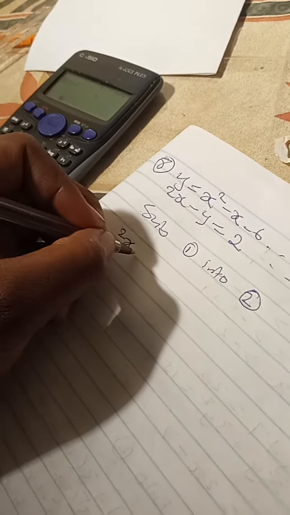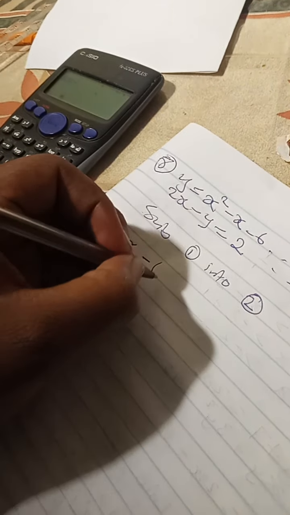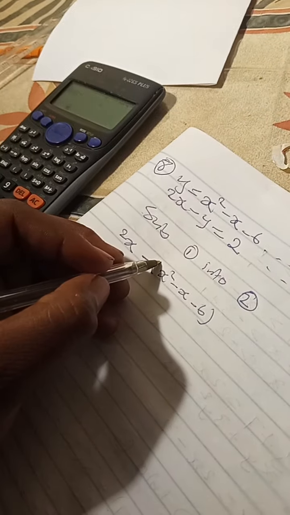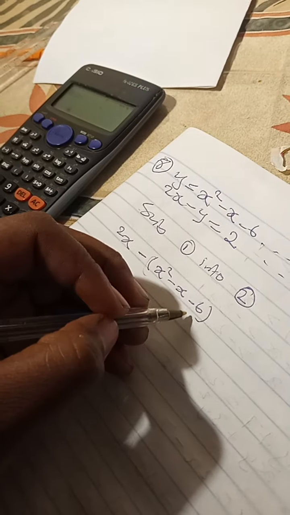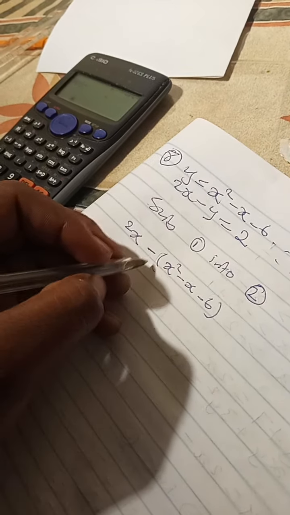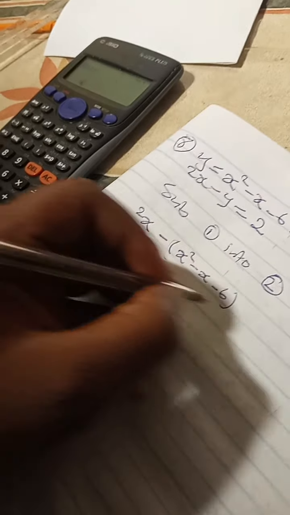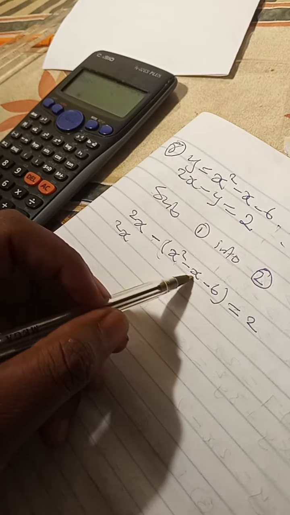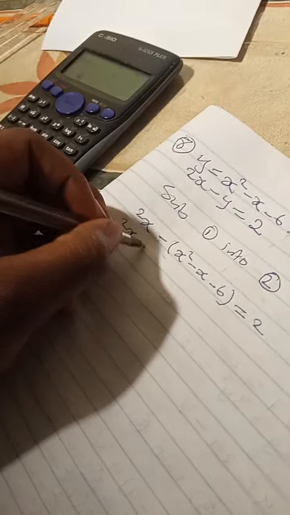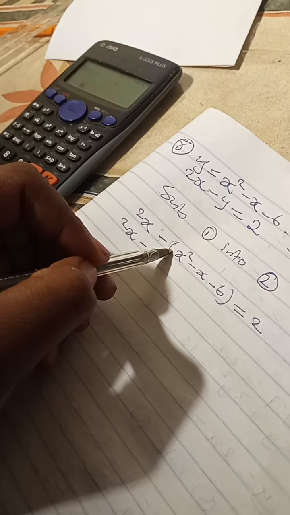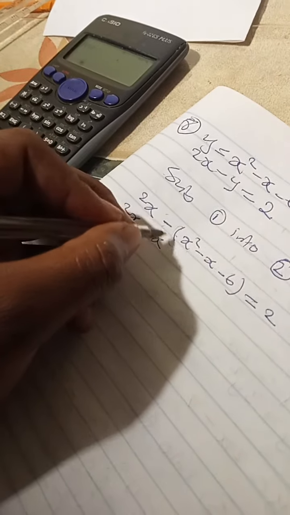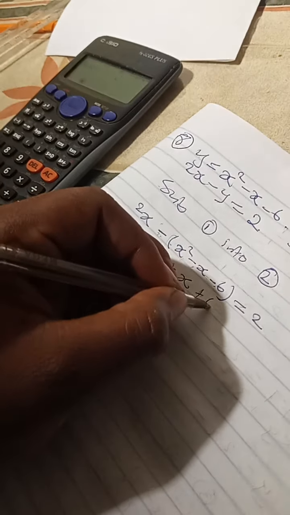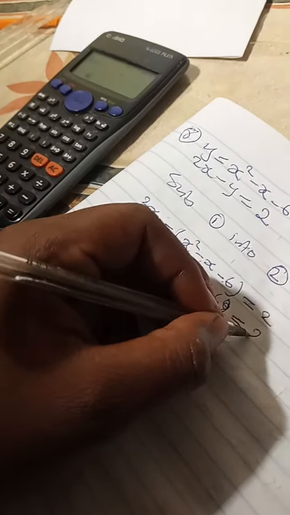So we have 2x minus, we put that, x squared minus x minus 6. It's important to introduce the brackets because we are dealing with this as our y. This equals 2. So this negative is going to affect each and every number inside the bracket. A negative times a positive is a negative. So you have x squared, a negative is a positive, you have x, a negative is a positive, you have 6. This equals 2.